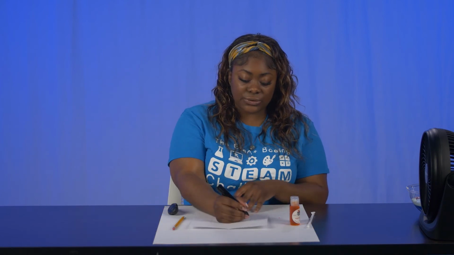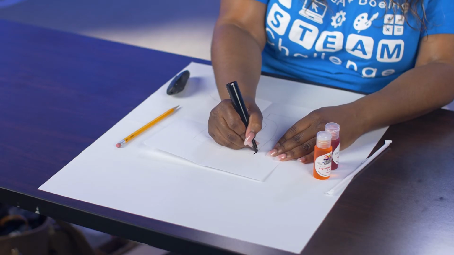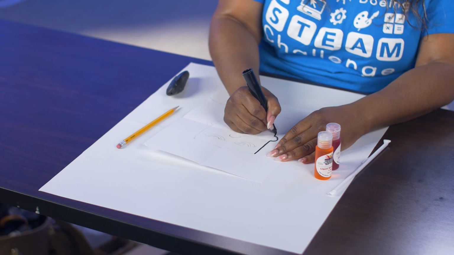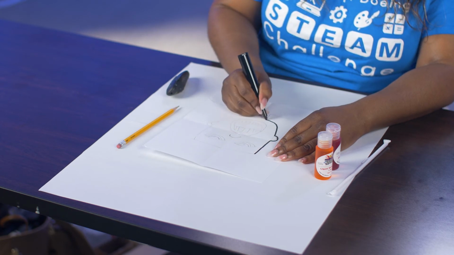Now, you are going to color in your face and your neck and your shoulders with your crayons. And then you're going to use your black marker to darken in the outline of your face. So out here, we're going to darken in that part so we can make that part pop.